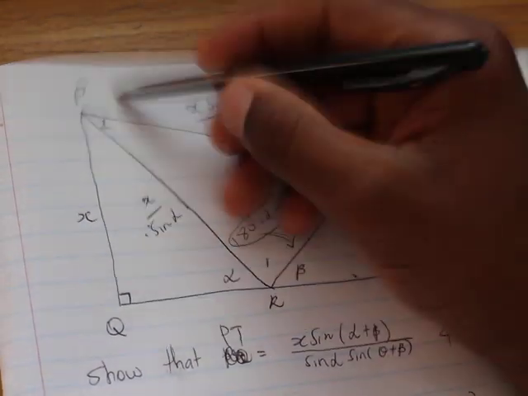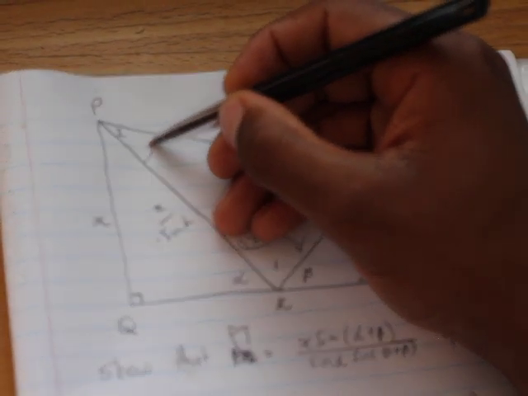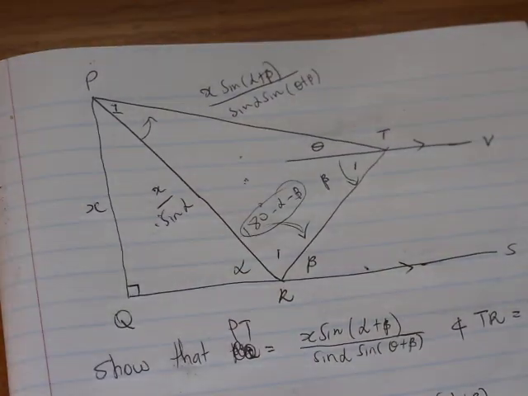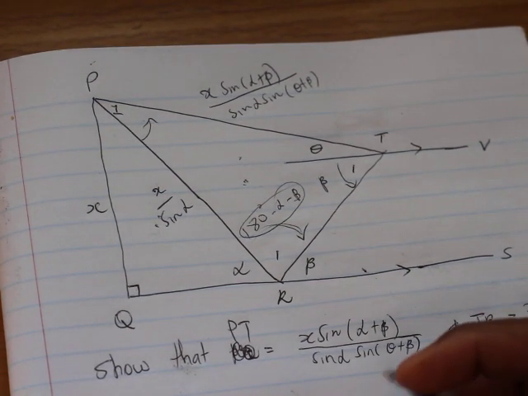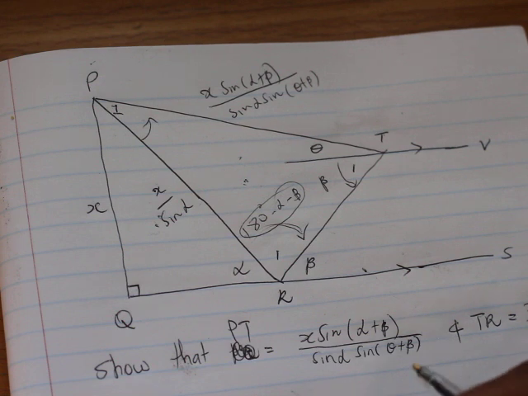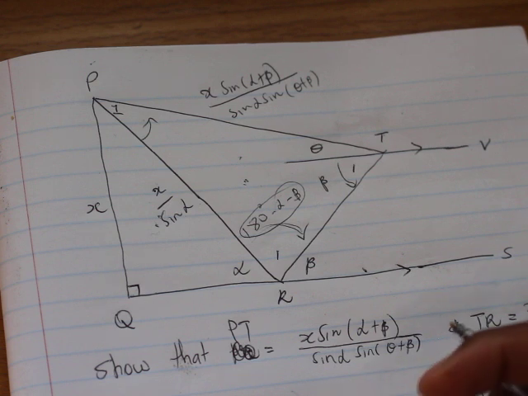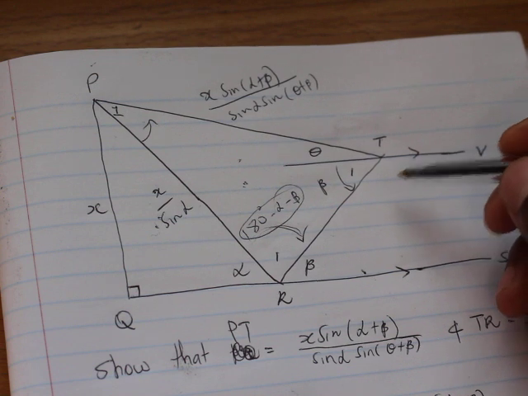If we can find that angle, then we're good to go, because we can then use the sine rule, or even the cosine rule, although the cosine rule is kind of complicated, to find the length of TR.